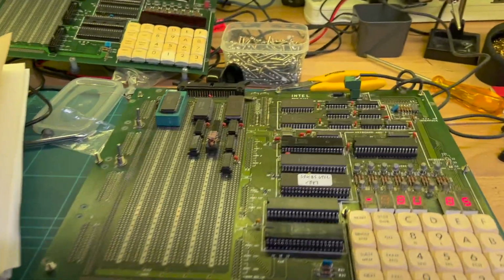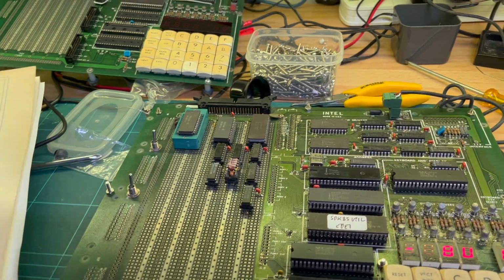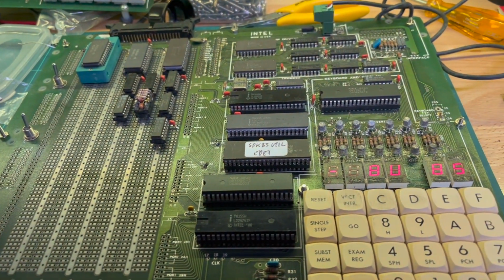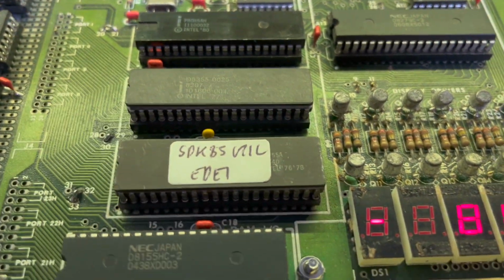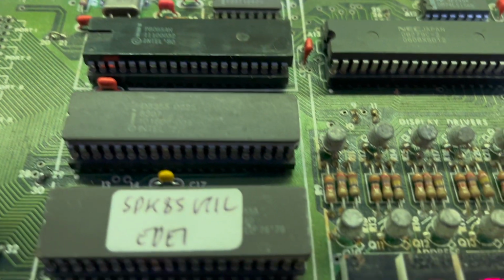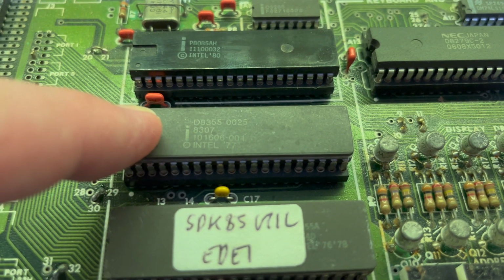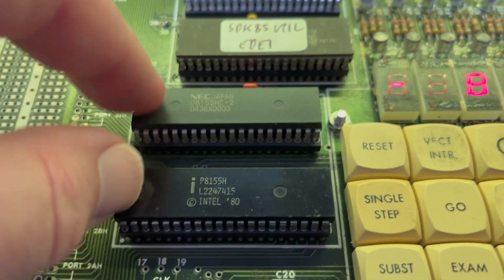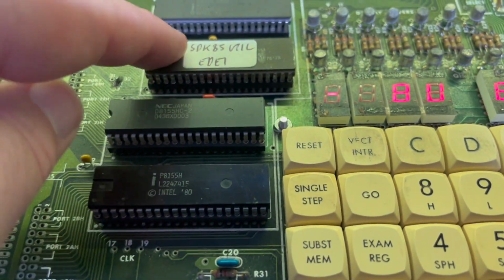I think this is going to be a pretty quick video because my Commodore PET has just arrived back from the powder coater, so I want to start assembling that. But I've been fiddling with the utility ROM. So I've got the 8085, the SDK-85 monitor ROM, the utility ROM, and 512 bytes of RAM.